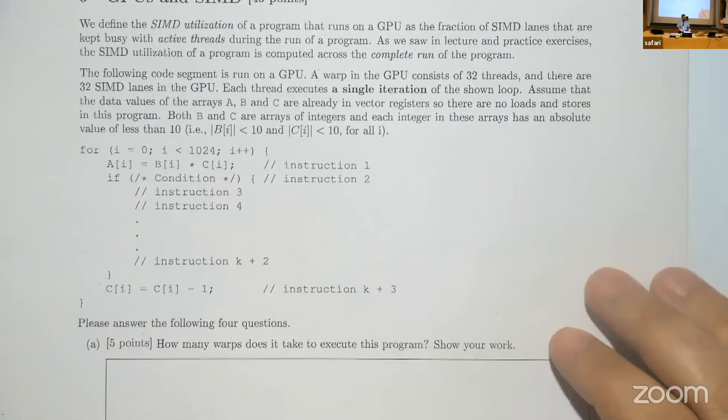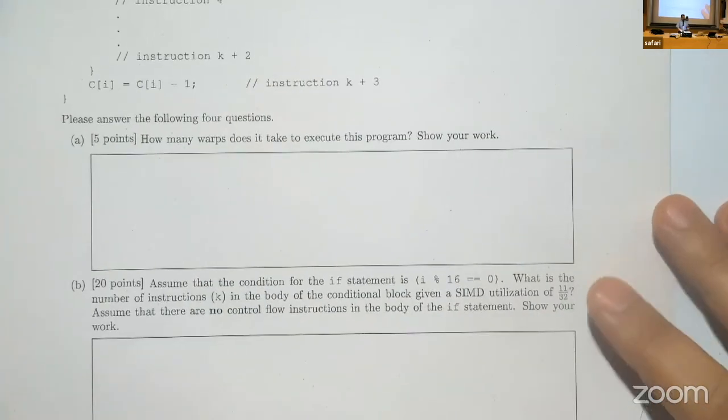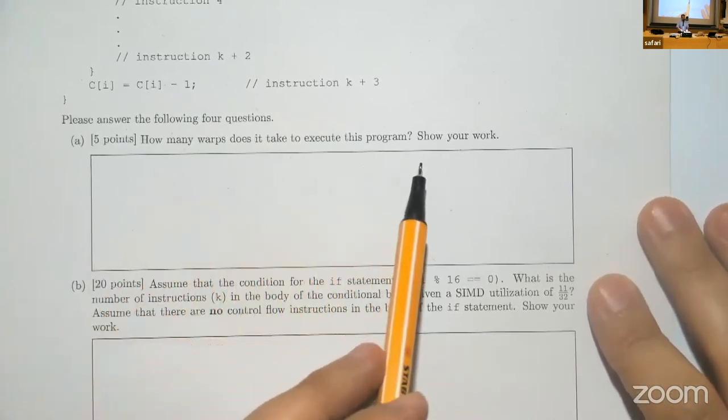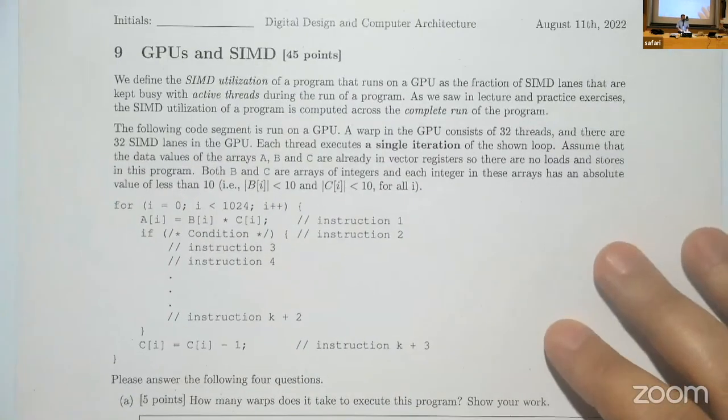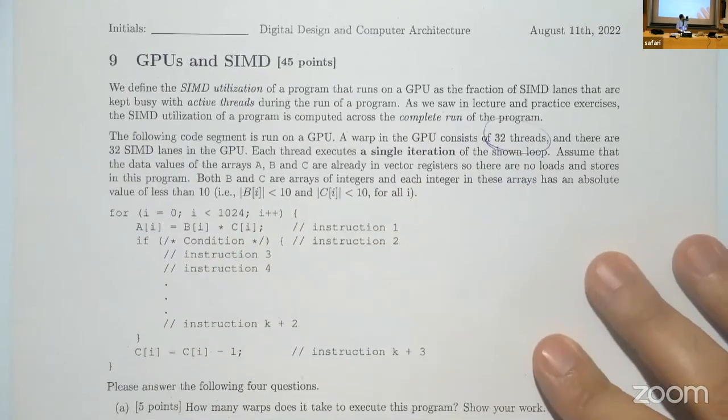Okay, now let's see the questions. The first question is how many warps does it take to execute this program? We know that the warp size is 32 threads.